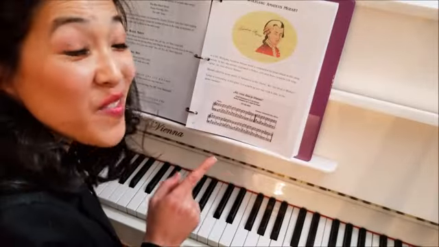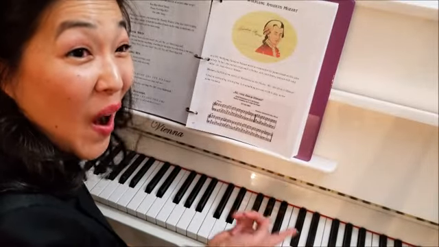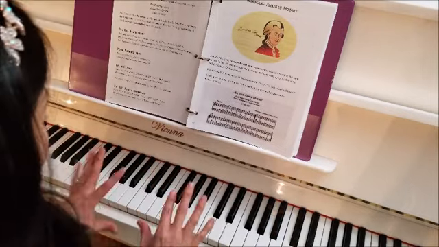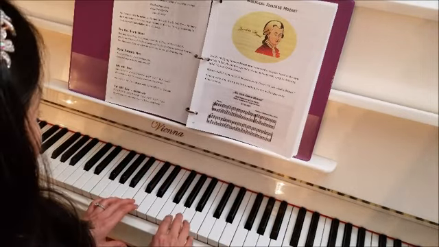Yay! Did you know that you could also sing the ABC song backwards? We're going to try it now. Okay, ready? Let's try this one.